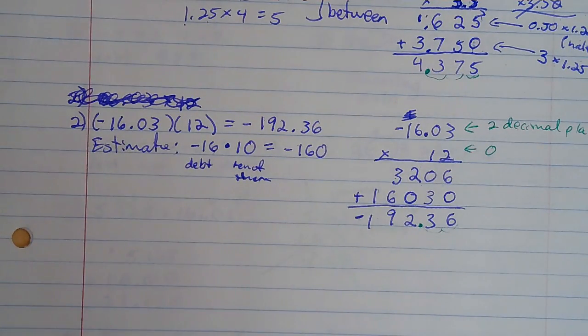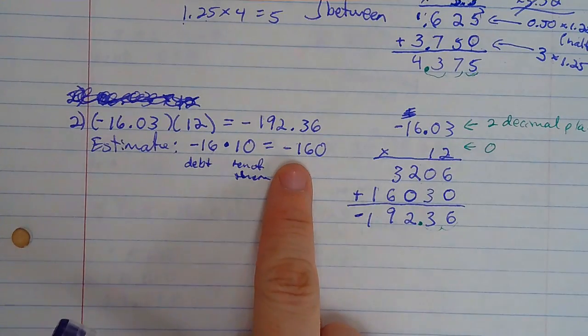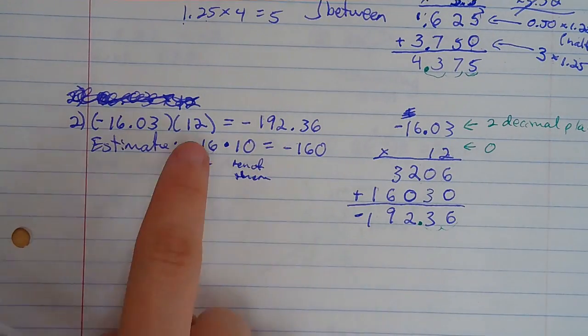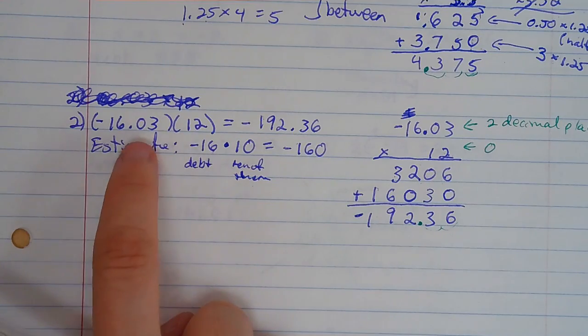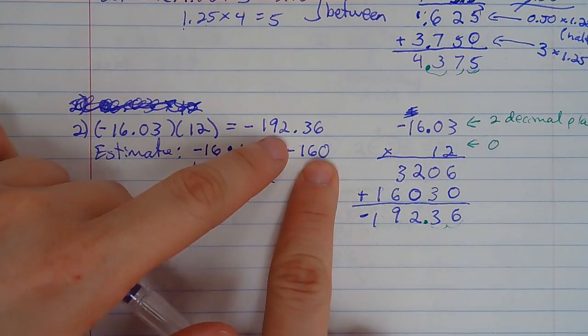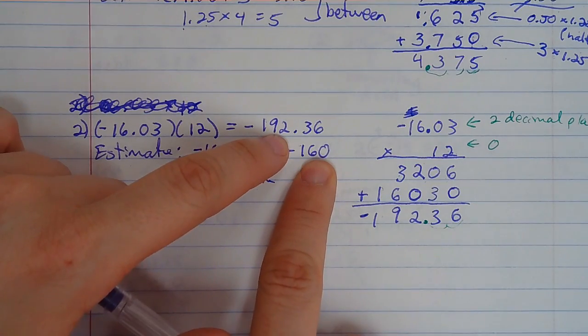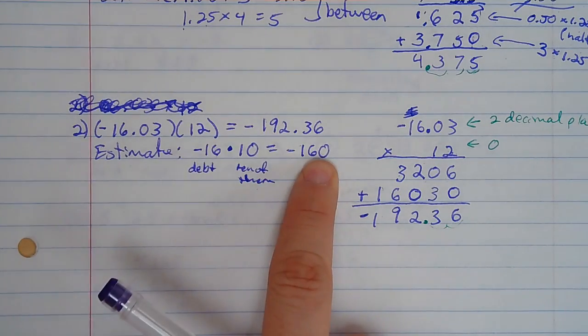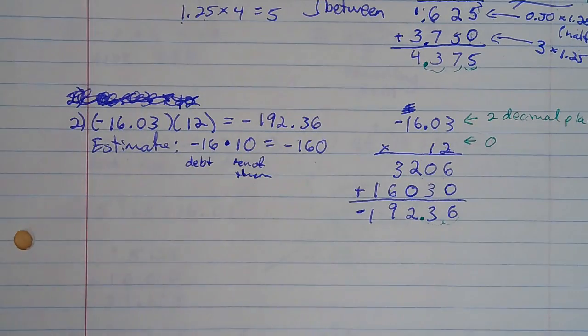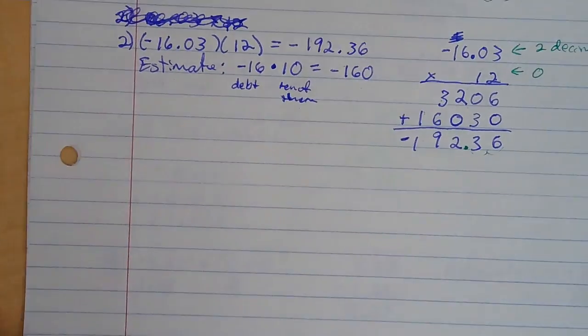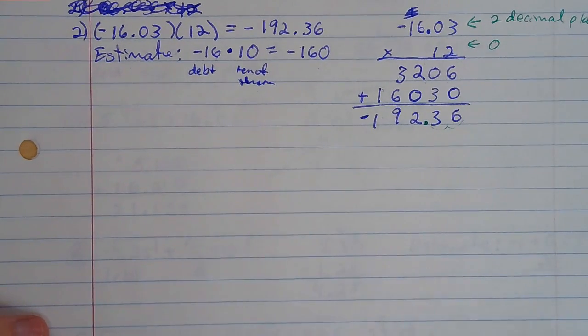And you might be thinking that's a little bit far off. And that's because we rounded the 12 to a 10. And if you think 2 times 16 is about 32, those are about 32 off from each other. So that actually makes sense that it would be that far off, because our estimate was about 32 off. So yay, go us. Okay, let me give you a couple to try yourself, and then we'll look at fractions.